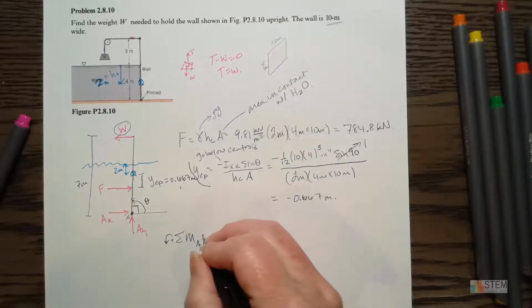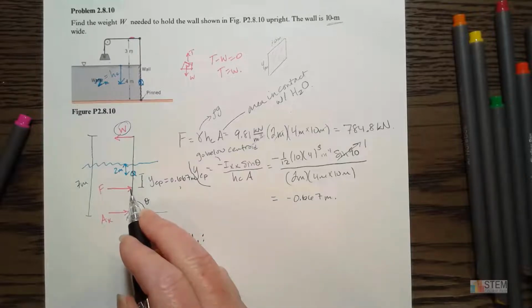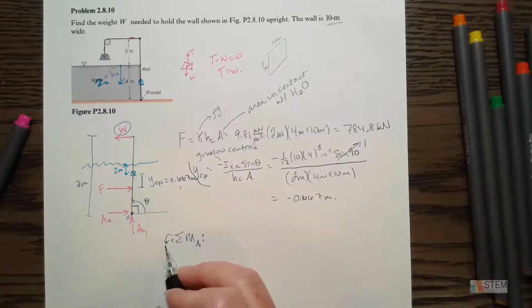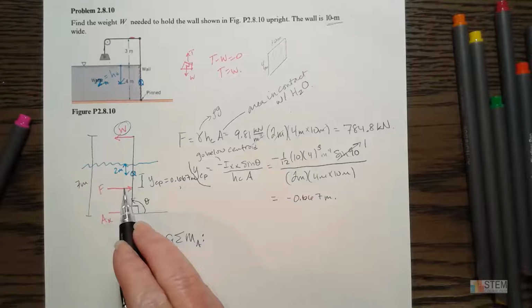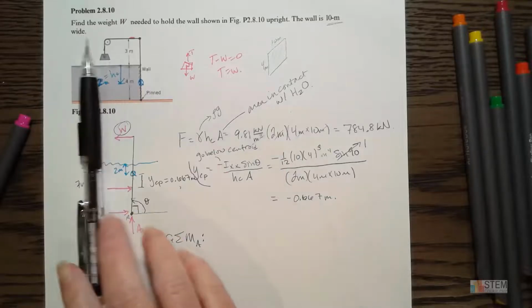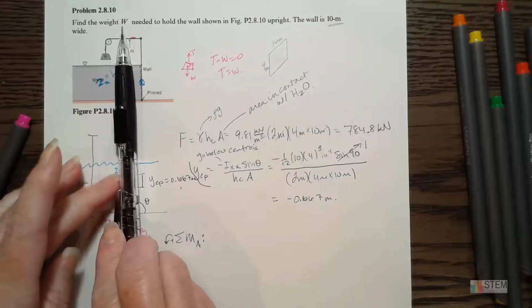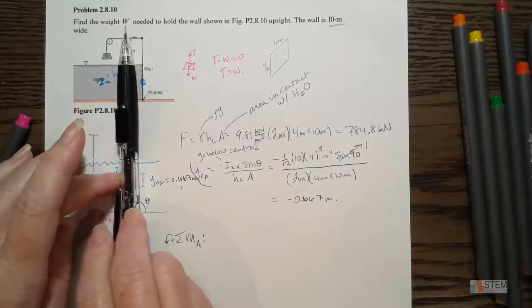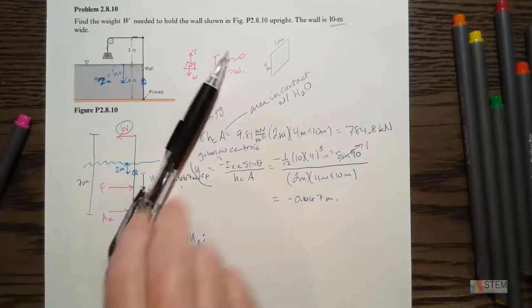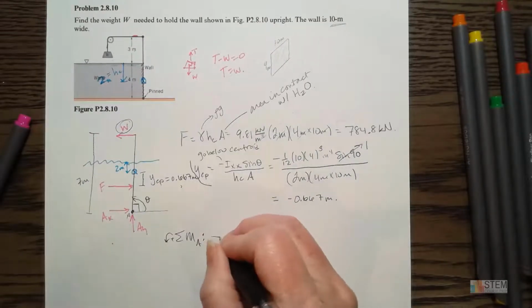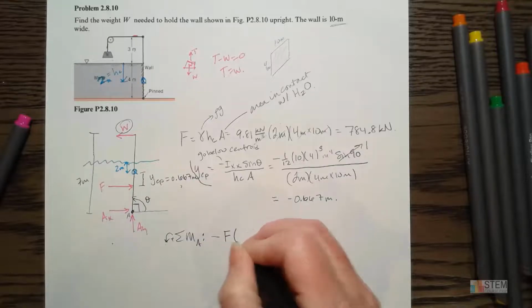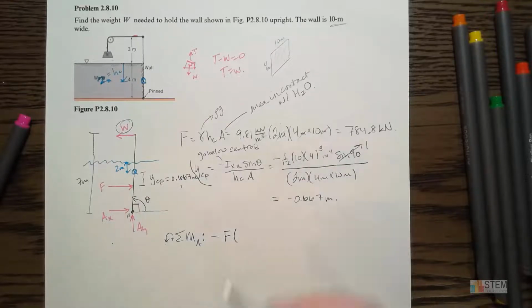Okay, so let's go ahead, let's look at the force. All right, counterclockwise is positive, so this one would be a negative moment, right? Because if I put that here and I hold on at A, and then I push to the right, it's clockwise. So that's going to be negative F. And then the distance is going to be what?